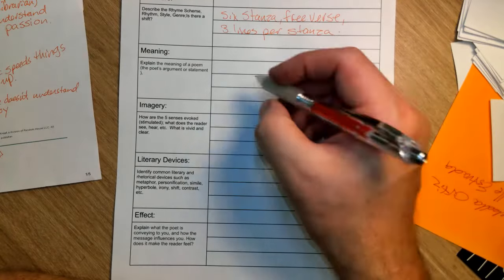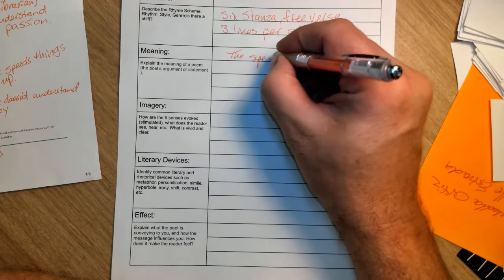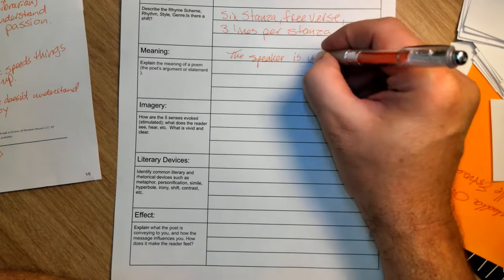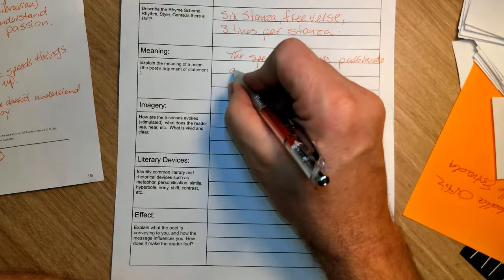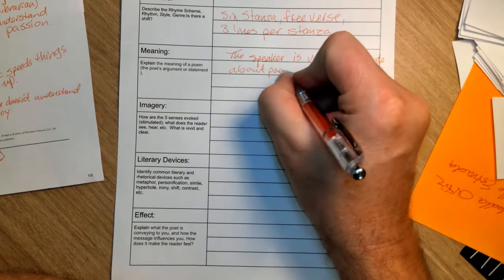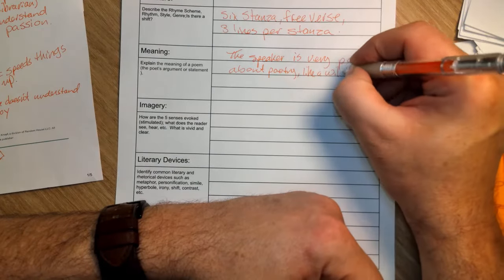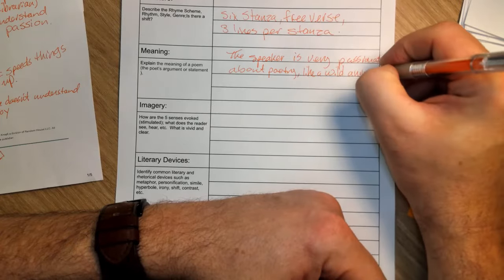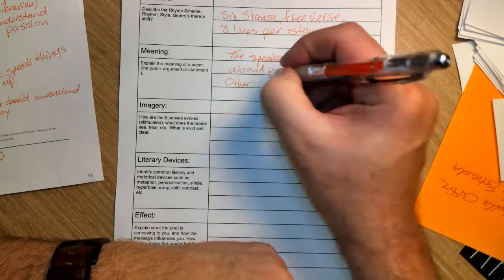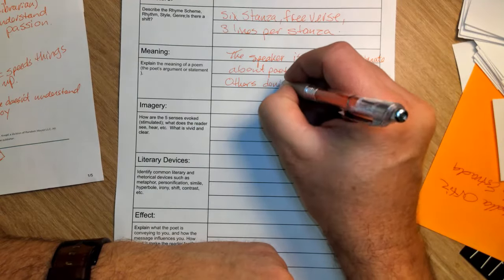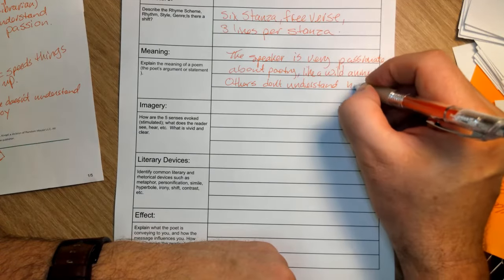Okay, the meaning, I think he's trying to say that the speaker is very passionate about poetry, comma, and put like a wild animal. Others don't understand his passion.